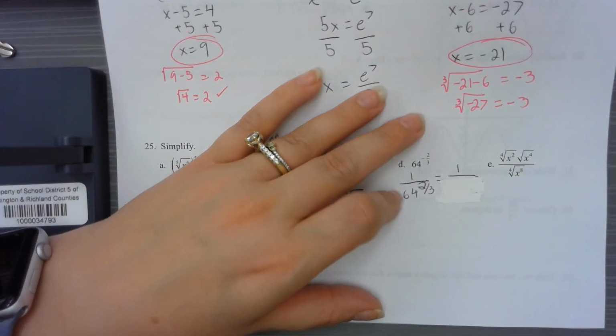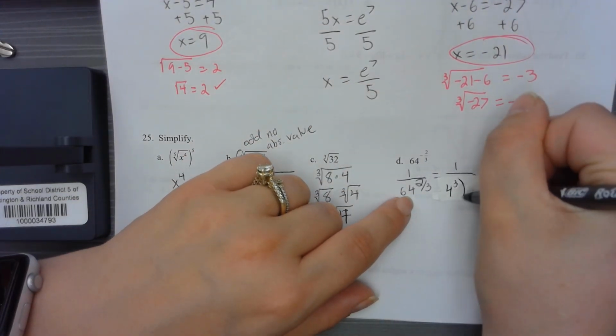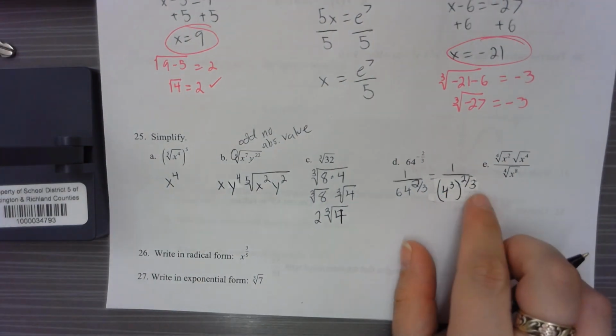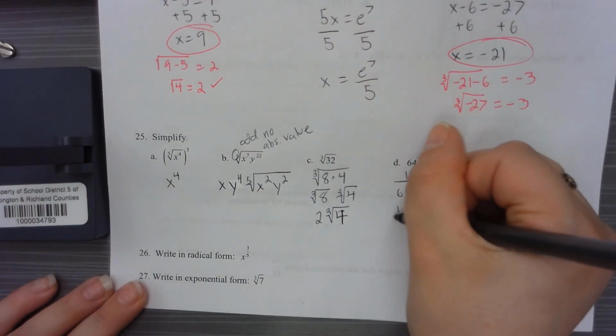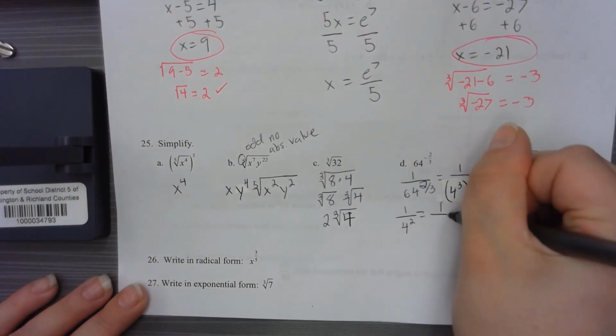Another way that you can do it is we can rewrite 64 as 4 to the third. So we'd be doing 4 to the third to the 2/3. So 3 times 2/3 is just going to give us 2. So this would end up being 1 over 4 squared, which is going to be 1 over 16.